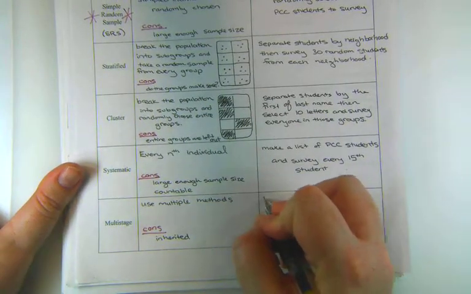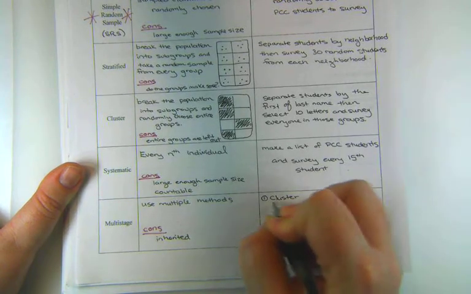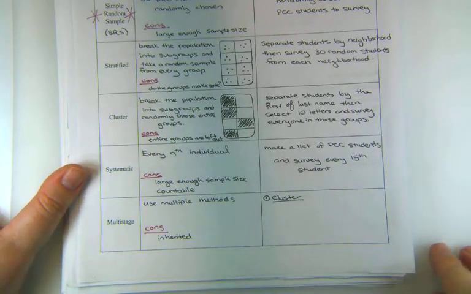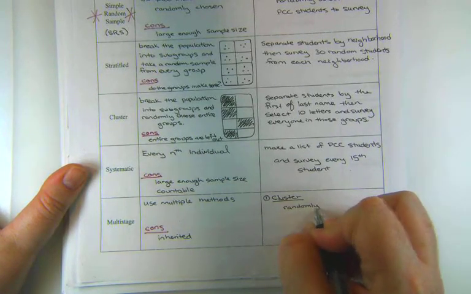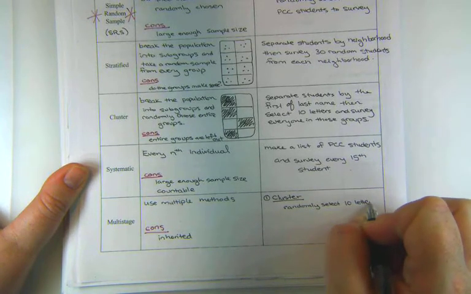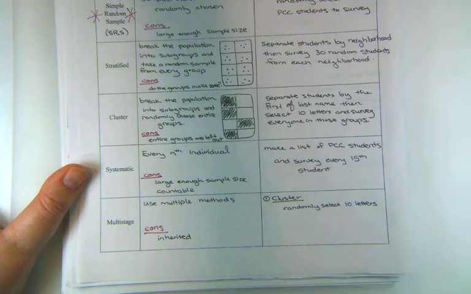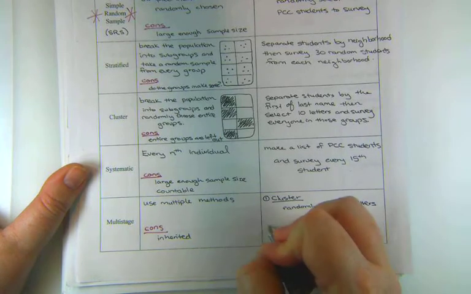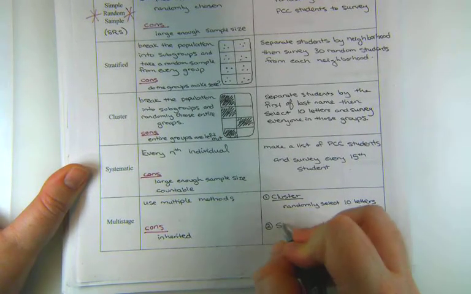And then our last one is multi-stage, and this is where you use multiple sampling methods, where you combine two or more of the methods from above. In terms of cons, this one just inherits the cons of the methods that were used above. So whichever methods you choose, those cons come along with it.